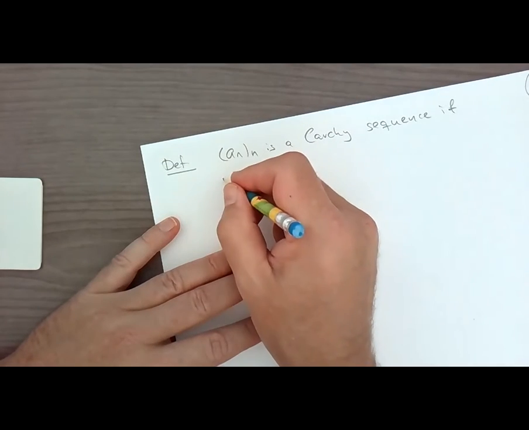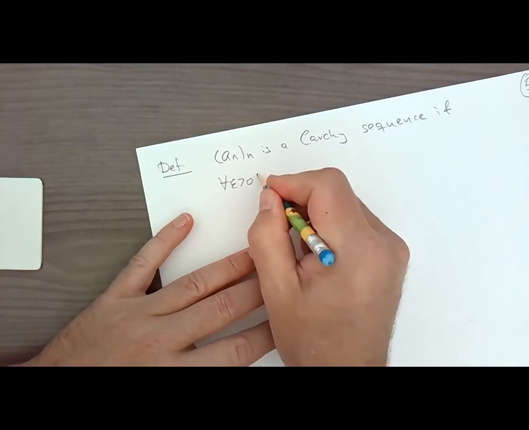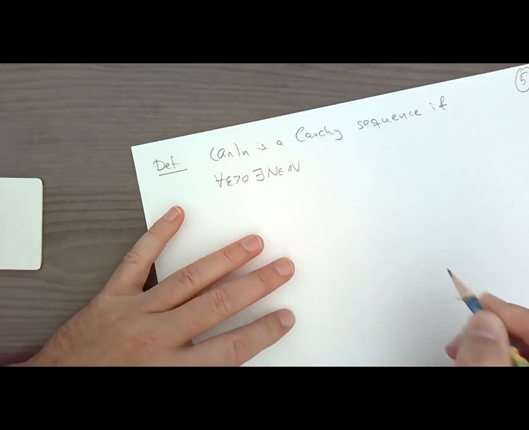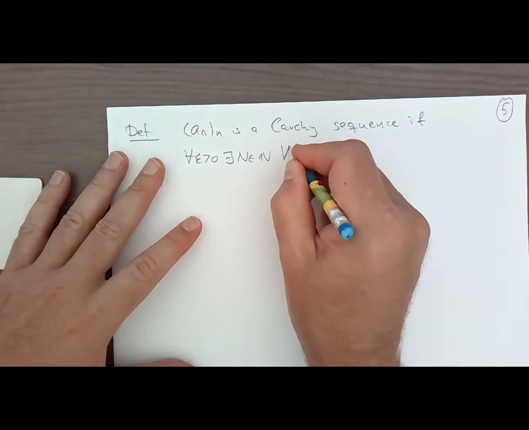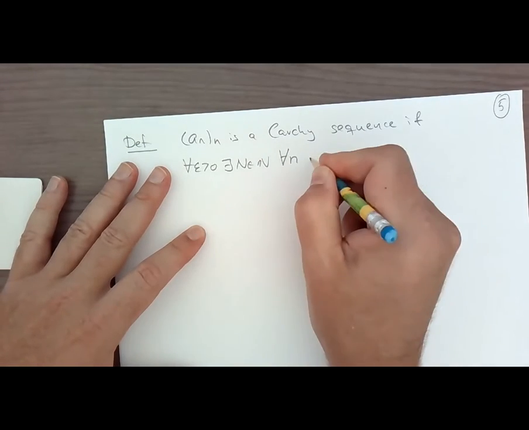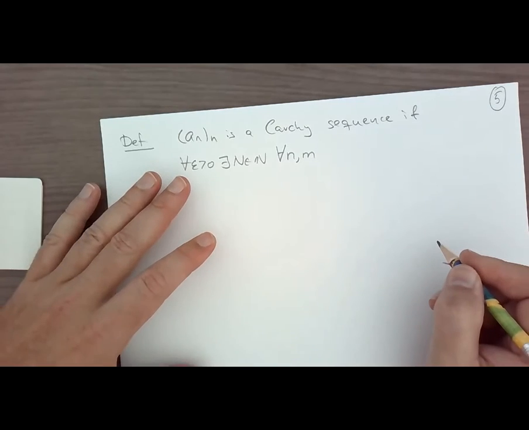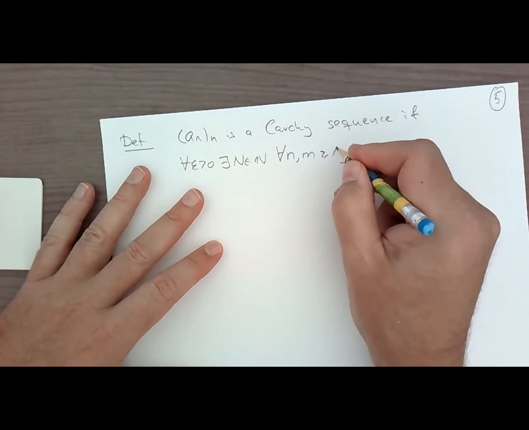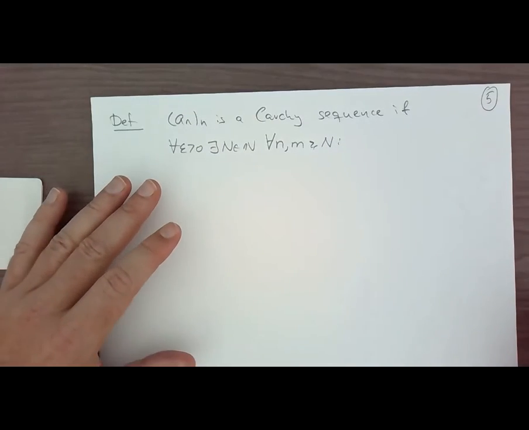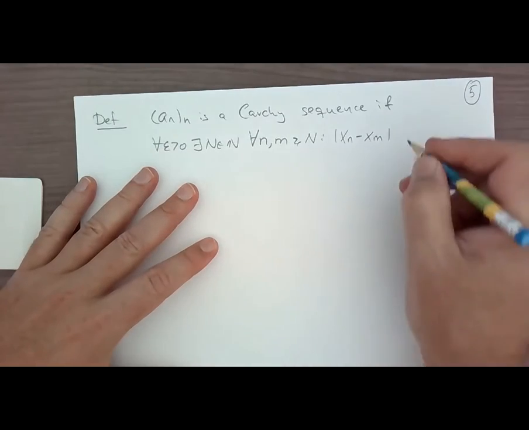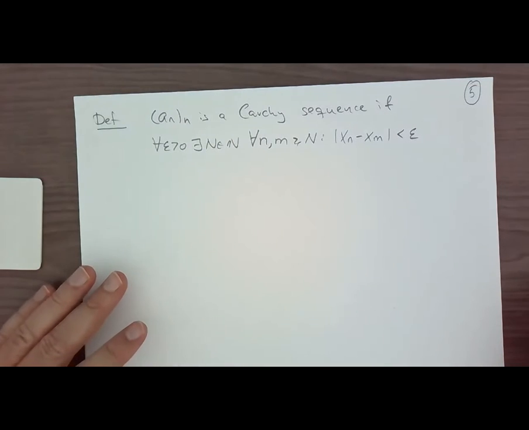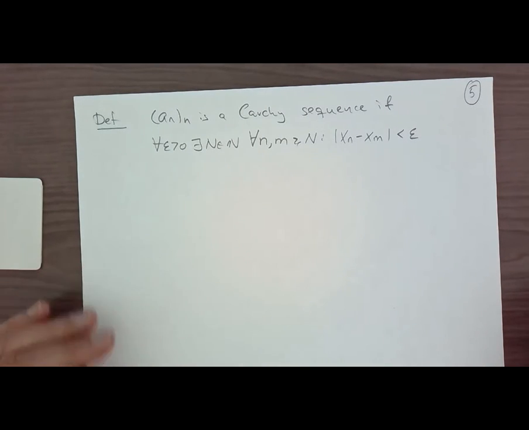It's a Cauchy sequence if for any epsilon bigger than 0, I can find a big natural number N. And so far it looks a lot like the limiting point definition, but there's going to be an important difference here, such that for any n, and here comes a new thing, there's also an m. For any n and m bigger than this natural number N, what we have is that the distance between x_n and x_m is less than epsilon. Then you have a Cauchy sequence.